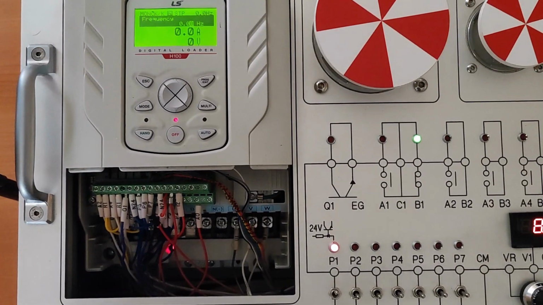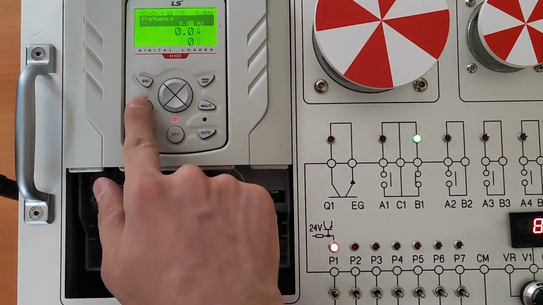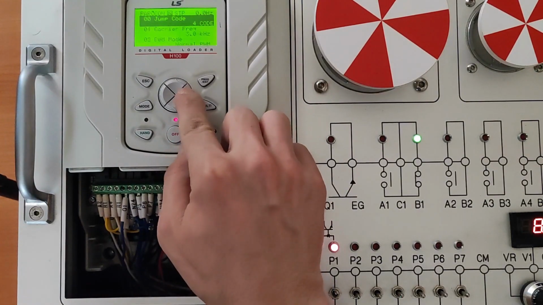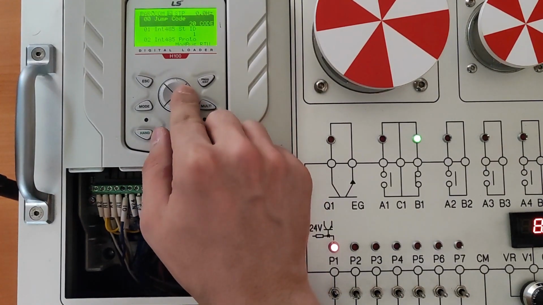As we have previously discussed, in order to enable the lost command functionality on the PowerFlex H100 series inverter, we need to enter the PRT parameter group, which is the protection group.